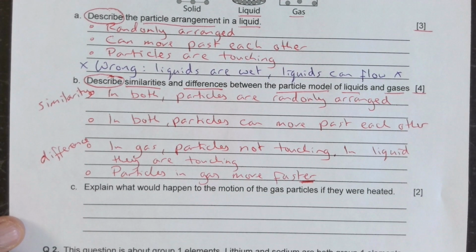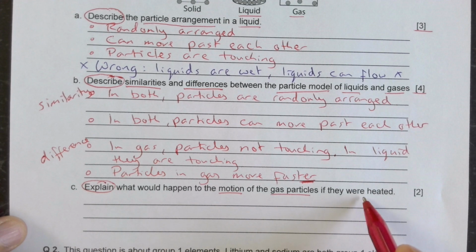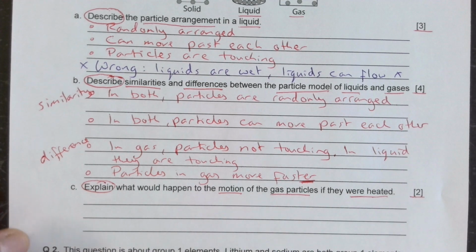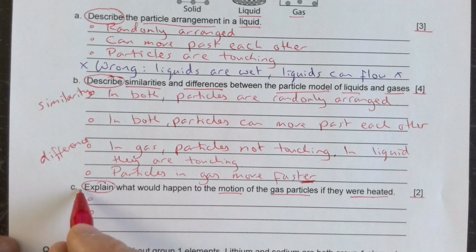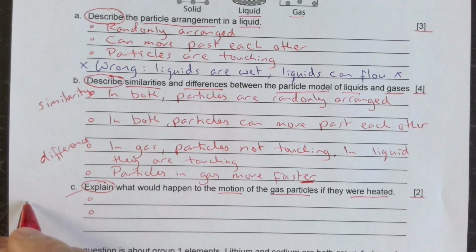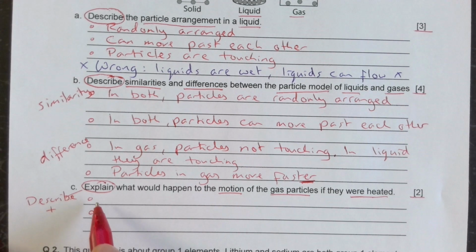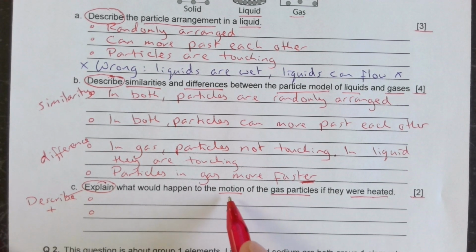Part C. Explain, so a slightly different command word here. Explain what would happen to the motion of gas particles if they were heated. And that's worth 2 marks. So 1, 2. Whenever I see an explain question, I always imagine it says describe, so I'm going to describe something first, and then I'm going to add some detail as to why that happens. Okay, so explain questions are describe plus. So the first bit is I'm going to describe what happens to the motion of the gas particles.